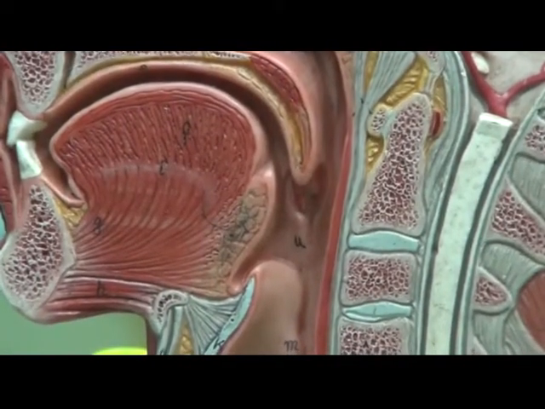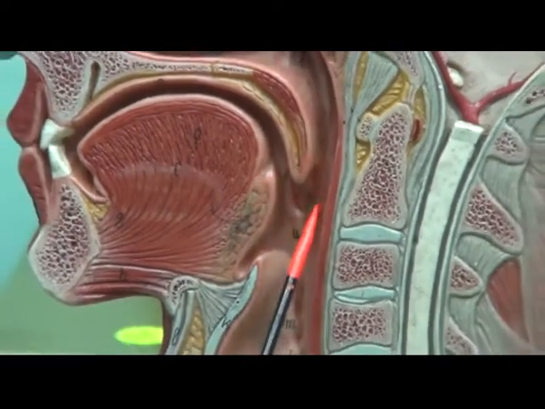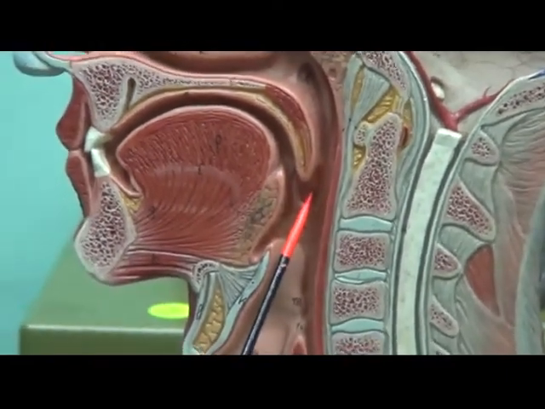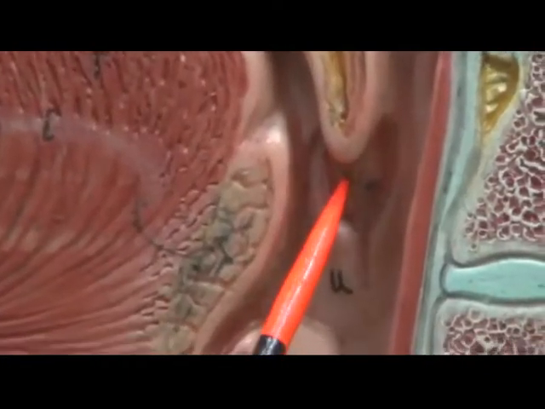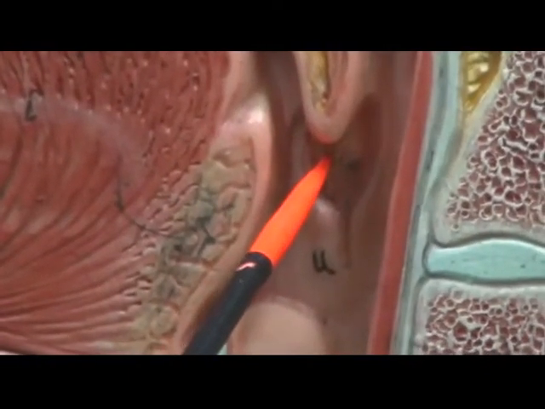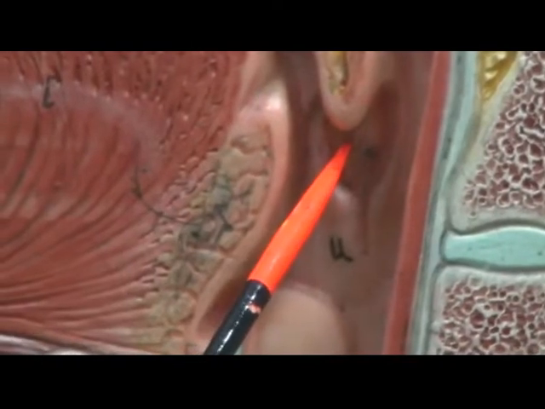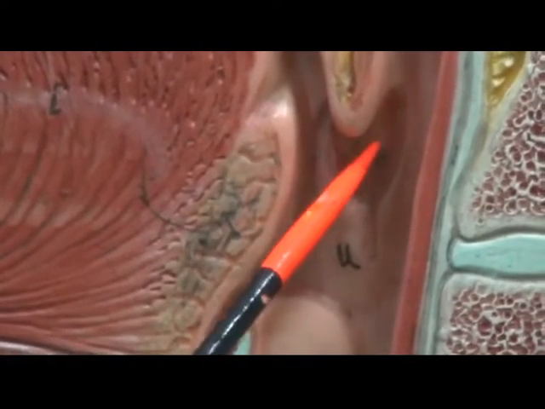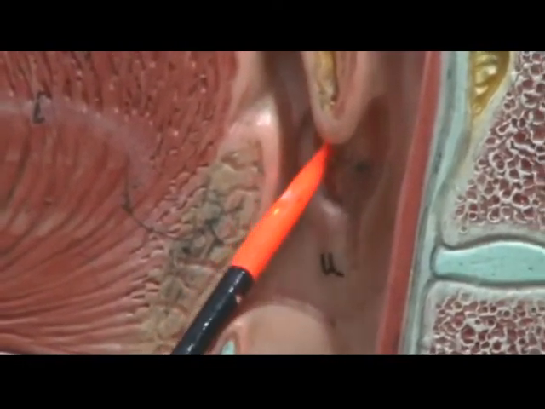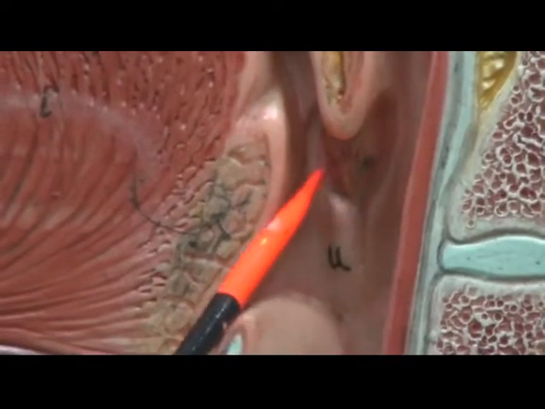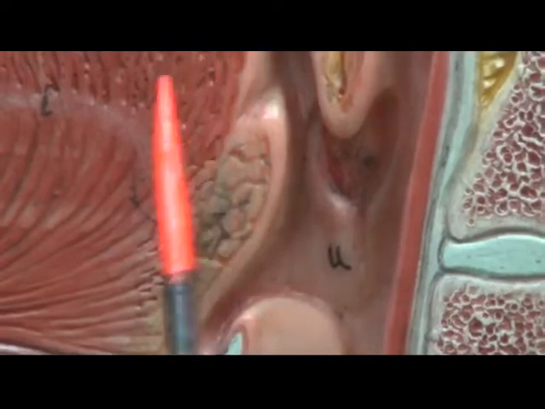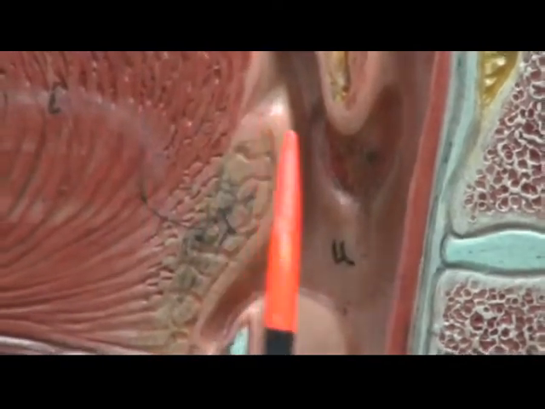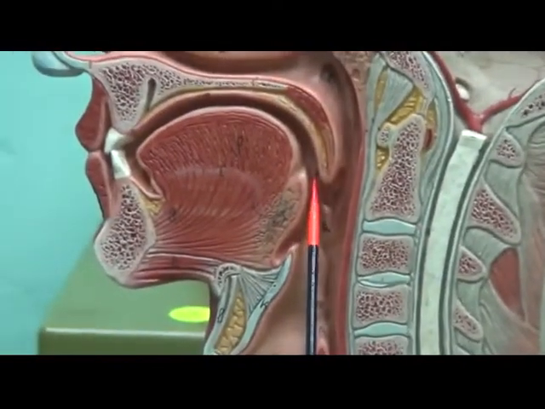And the lateral wall of the oropharynx, you can see here, is the palatine tonsil. It is located in the tonsillar fossa. By right, you can see two folds, but you cannot see them clearly in this model.